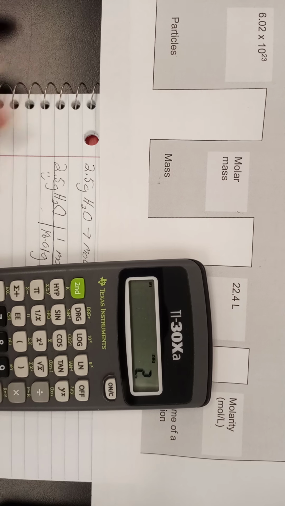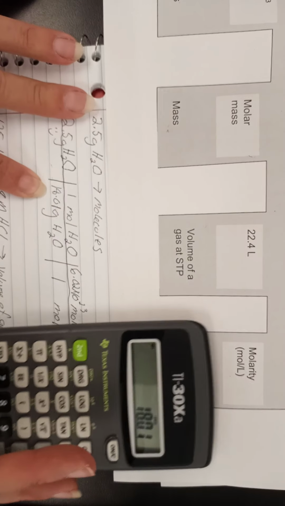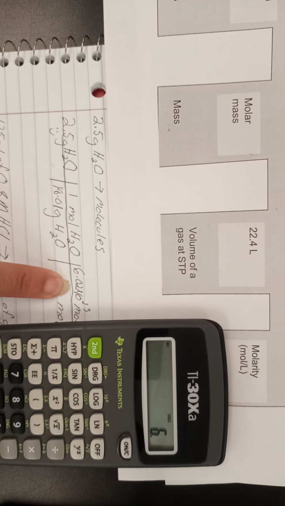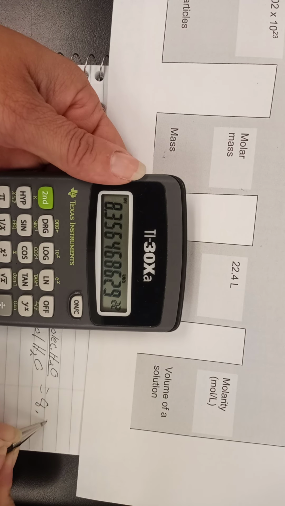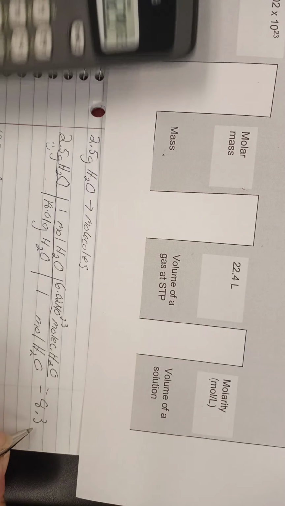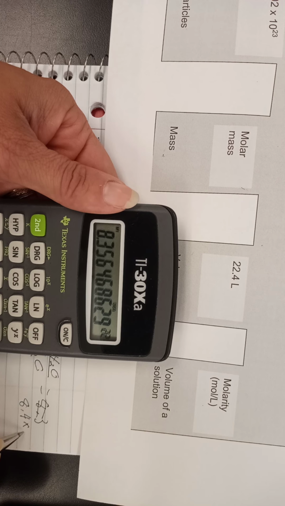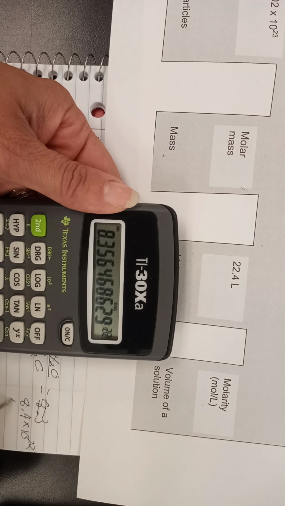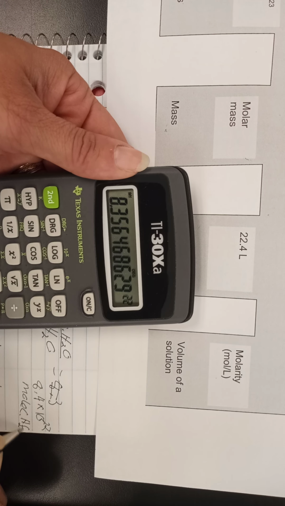Okay. And I'm going to push 2.5, times 1, which I'm not putting in, divided by 18.01, times 6.02, and I'm going to push this EE button, 23, equals. Okay, and my answer there, if I can get the glare off of it, is 8.3. Yeah, we'll round this to significant figures. So 8.4 times 10 to the 22nd molecules of water. I got close to the edge of that page there, didn't I?